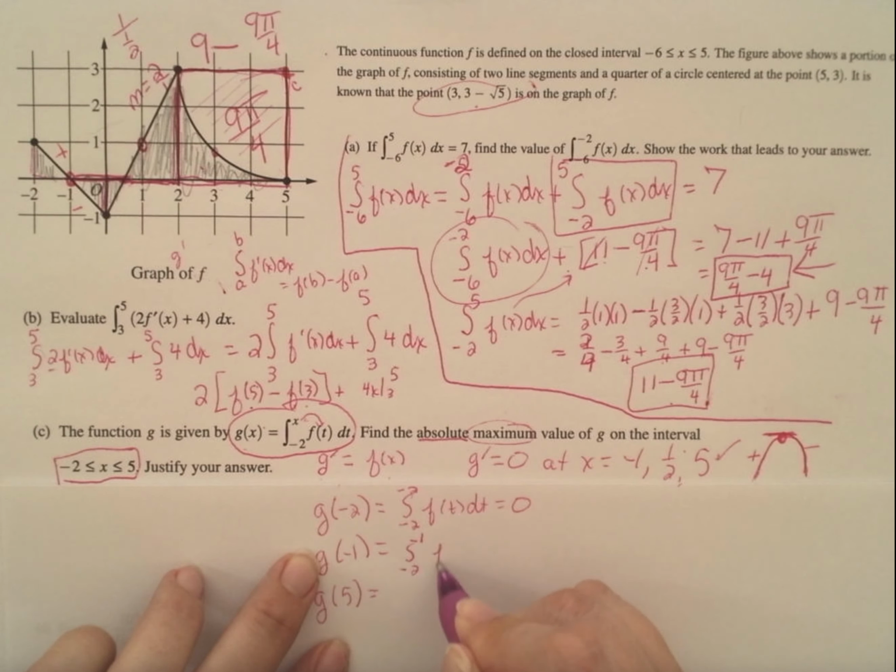So I already know that area. But I already know g of 5 too, because that means plug 5 in for x right here. That's the integral from -2 to 5 of f of t dt. Well, don't we already know that in part A? We figured that out right here. The integral from -2 to 5, and we did all that area and figured it out. That's 11 minus 9 pi over 4. Now the question is, which one of these is the absolute max?